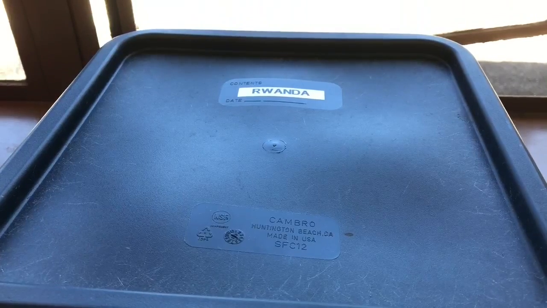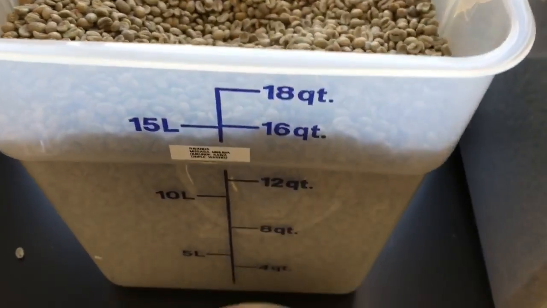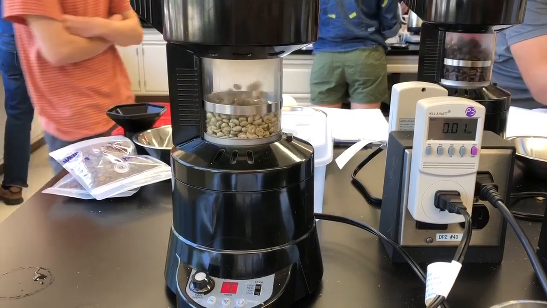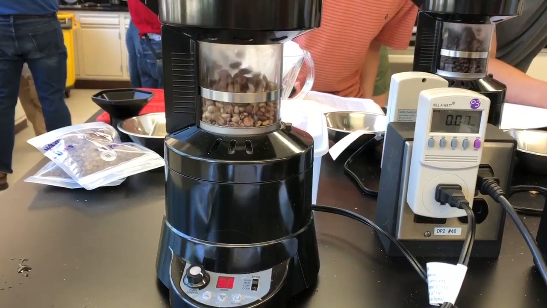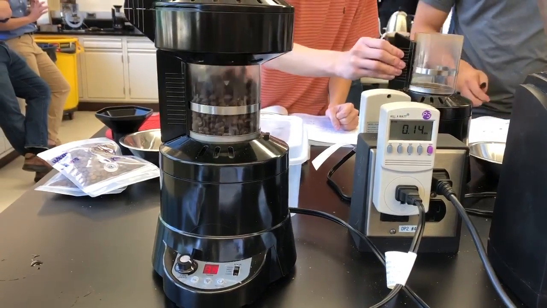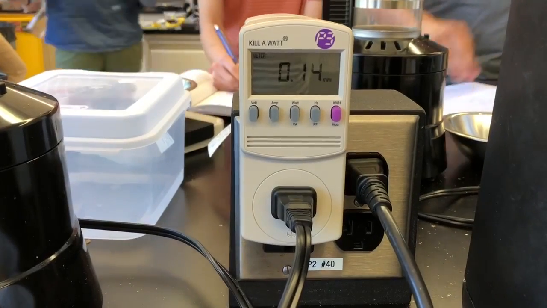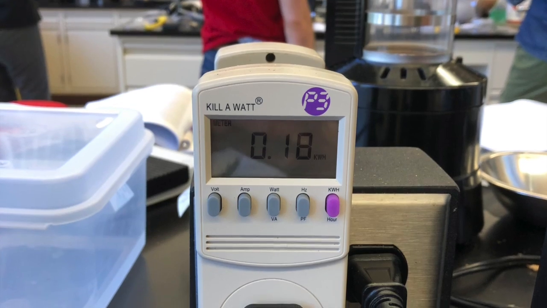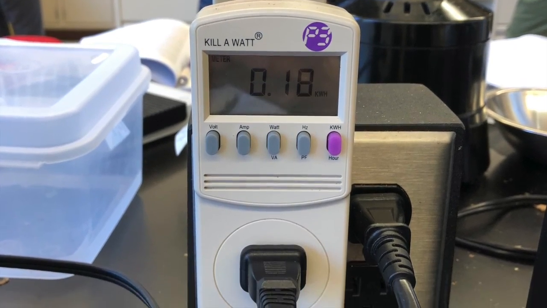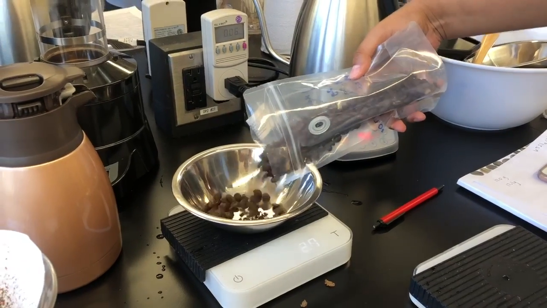For our final design project, we decided to use Rwandan coffee. For the roast, we used a medium temperature and a high fan for 7 minutes. The overall energy usage for the roast was 0.18 kilowatts per hour for all the beans we roasted, but we only used about 59.6 grams in our brew, so this calculated out to 0.11 kilowatts.